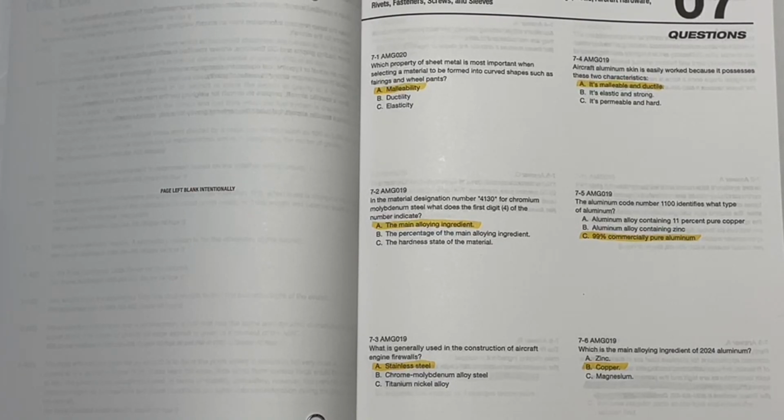Question 7.4. Aircraft aluminum skin is easily worked because it possesses these two characteristics. A. It's malleable and ductile. B. It's elastic and strong. Or C. It's permeable and hard. The correct answer is A. It's malleable and ductile.